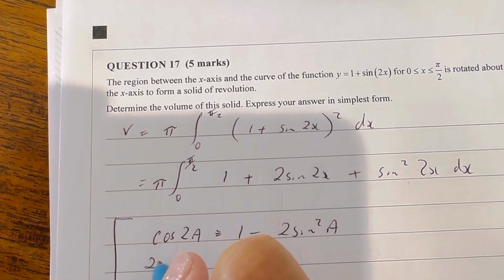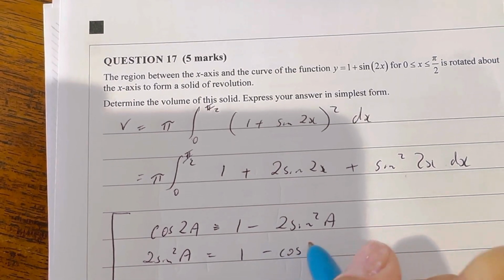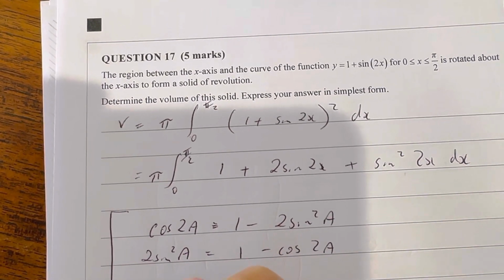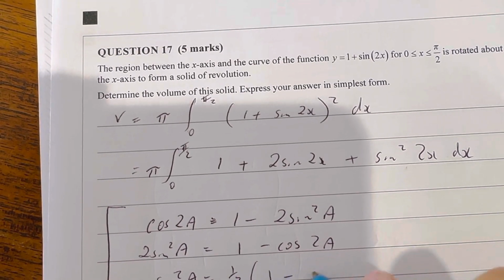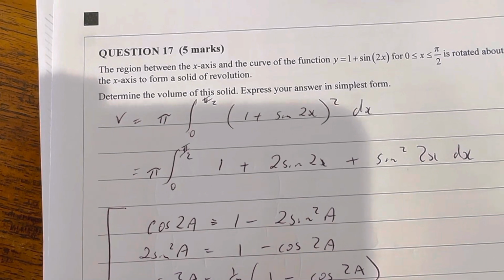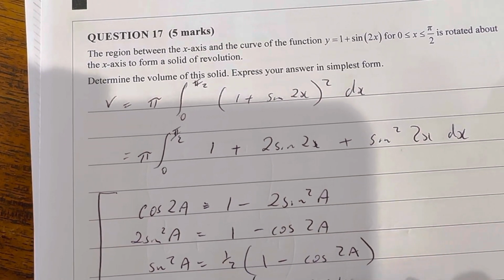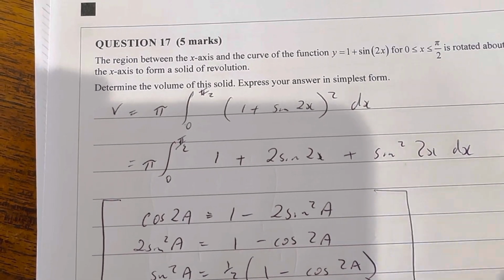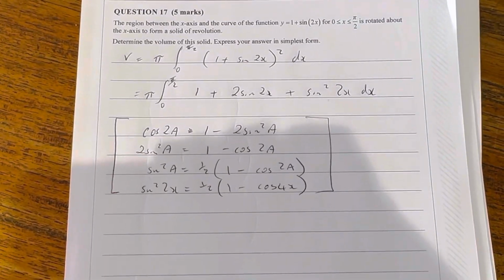You would have done this lots of times in your practice. And so then sine squared a is a half (1 minus cos 2a). So for sine squared 2x, it's going to be a half (1 take cos 4x), using that trig substitution for sine squared.